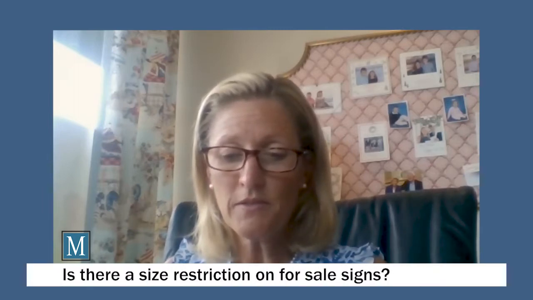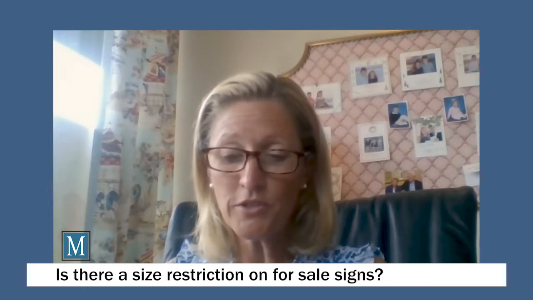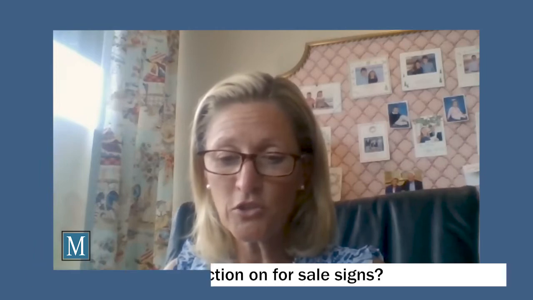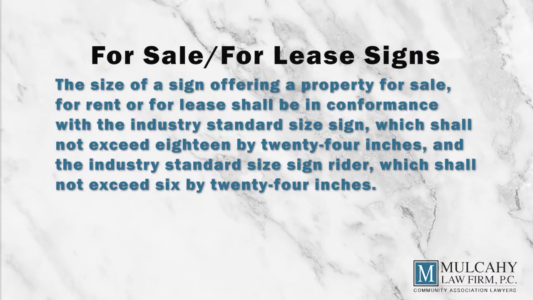Okay, is there a size restriction on for sale signs? Yes, I talked about it briefly in my presentation. The signs have to be industry standard signs, which generally do not exceed 18 by 24 inches. And then the industry standard sign rider is also required to be allowed, which should not exceed 6 by 24 inches. This section only applies to a commercially produced sign, and associations can prohibit the use of signs that are not commercially produced.